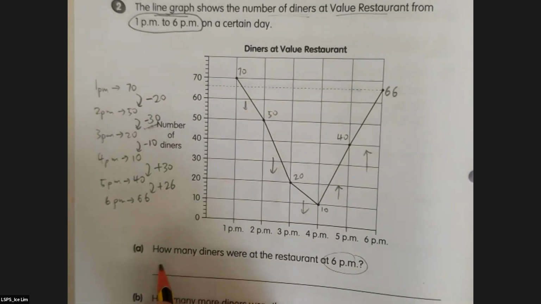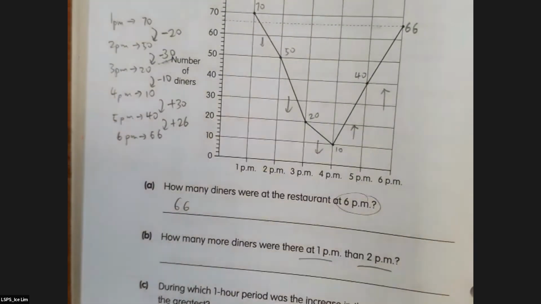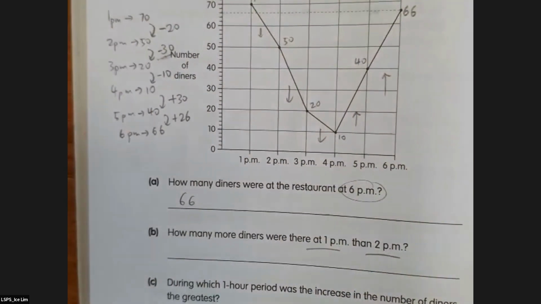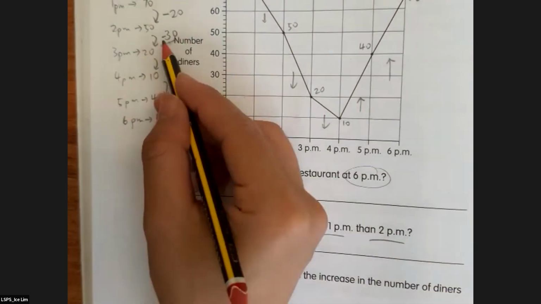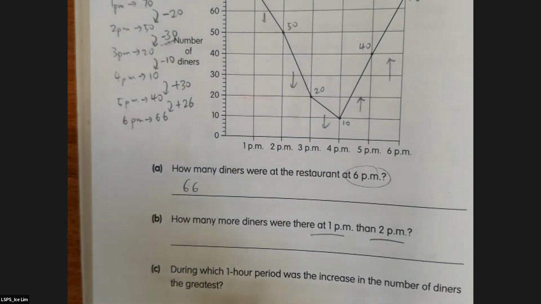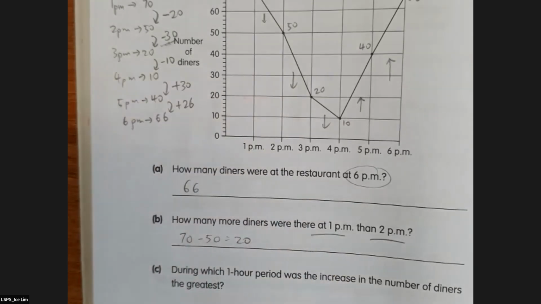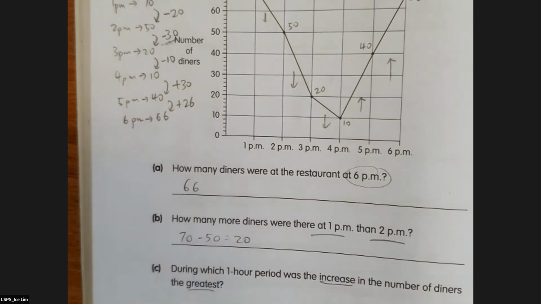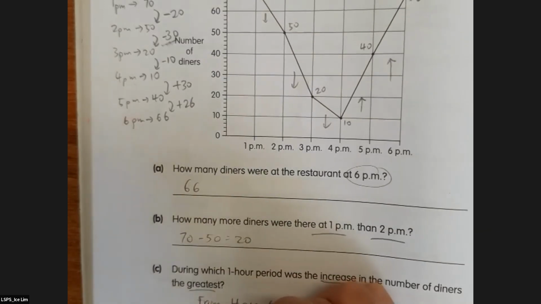So 6 p.m. will be 66 diners. How many more compared? You compare between 1 p.m. and 2 p.m. Find the difference. So just now I already calculated here. The answer will be 70 minus 50, that's 20. In which period is the increase greatest? This I also answered. The increase is from 4 p.m. to 5 p.m.